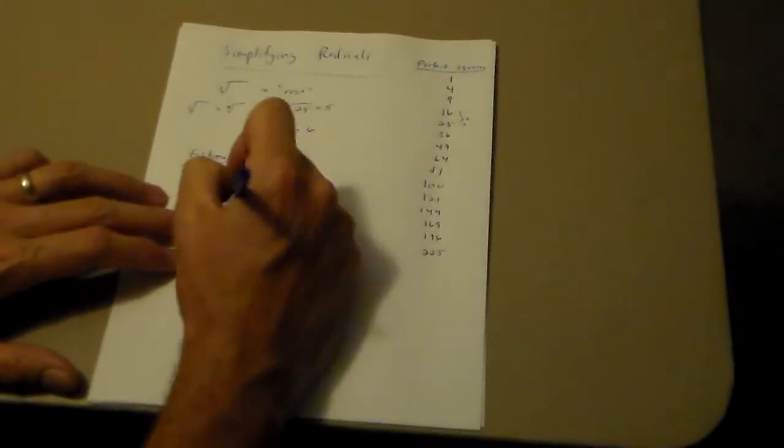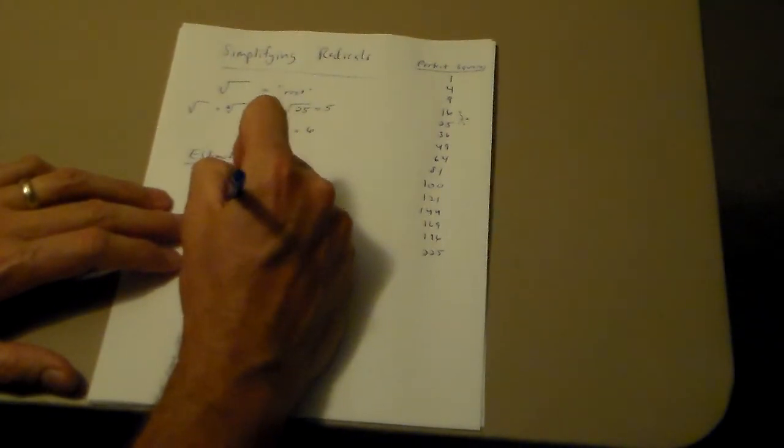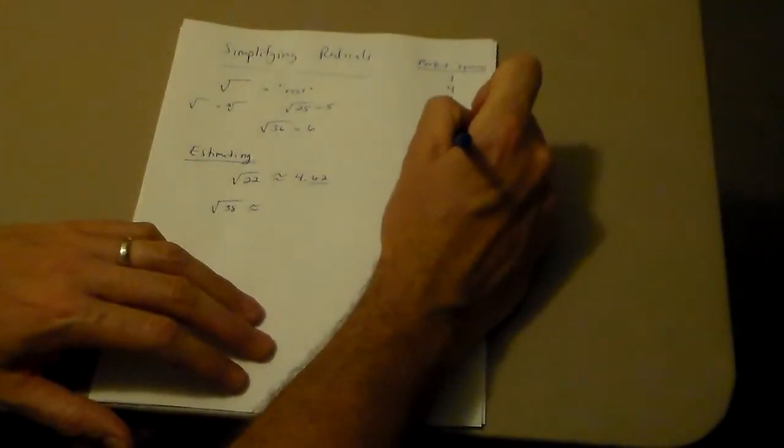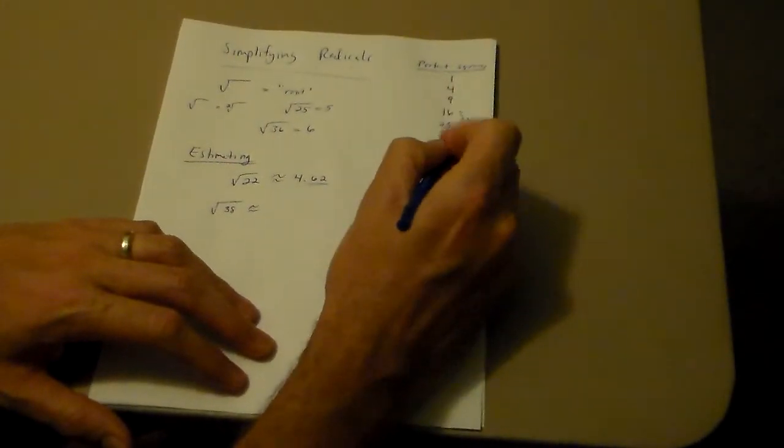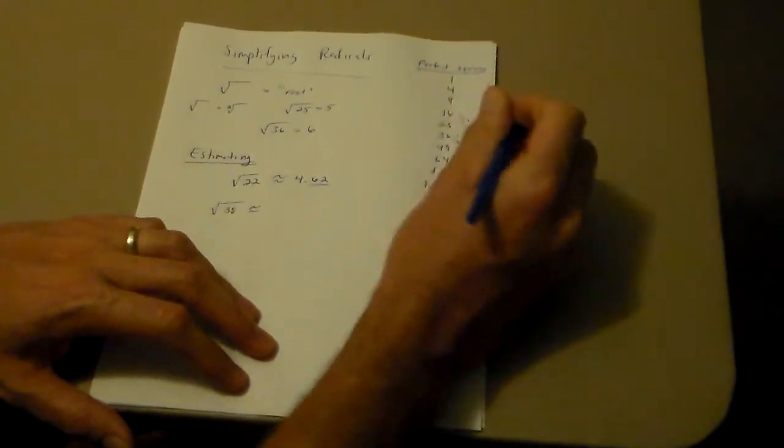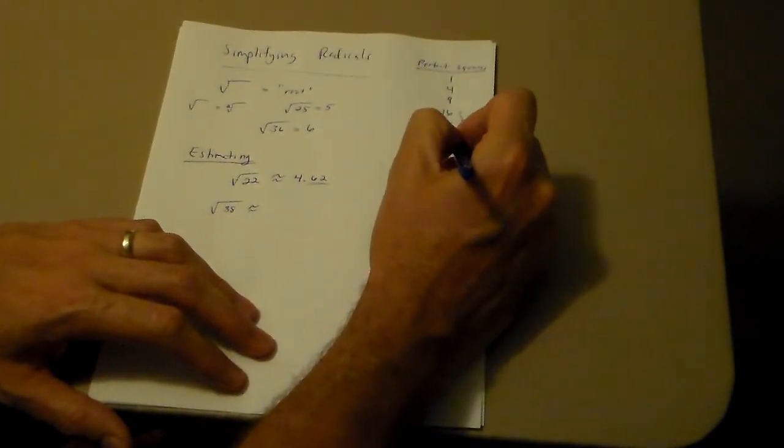Let's say I had the square root of 38. Let's see where 38 comes on my list. 38's right here. 38 is only 2 away from 36, and it's 9 away from there. So it's really close to 6. So I'm going to say it's going to be 6 point something.